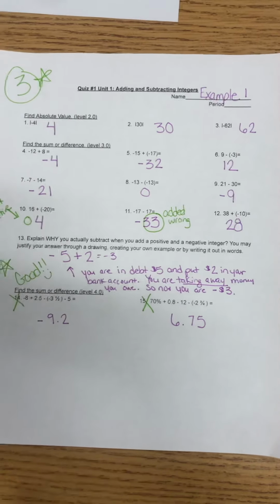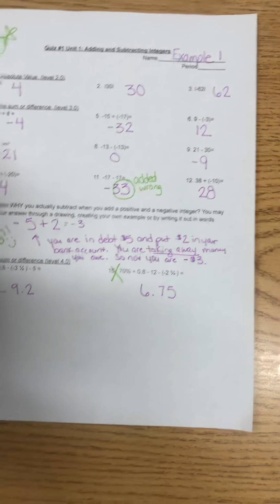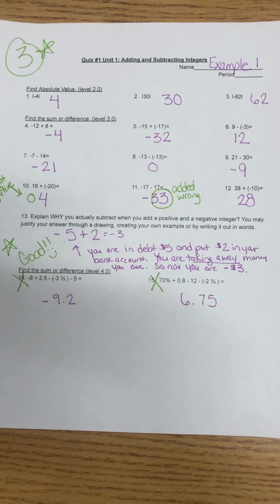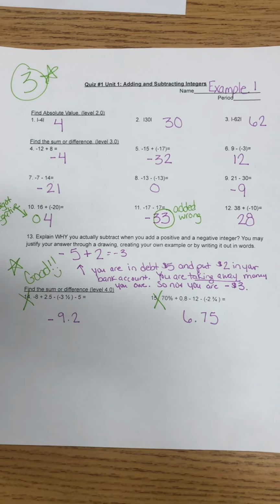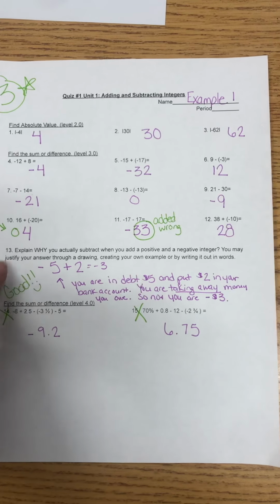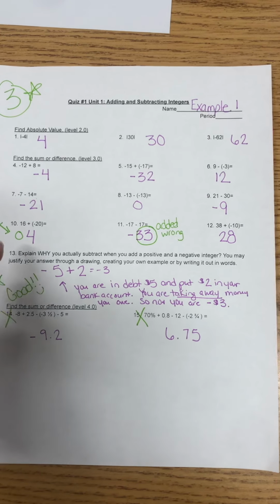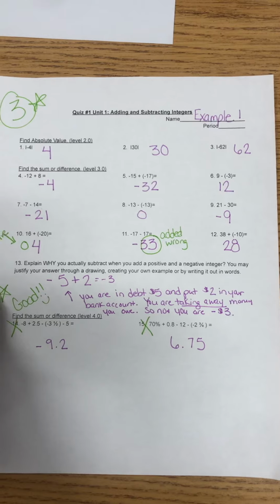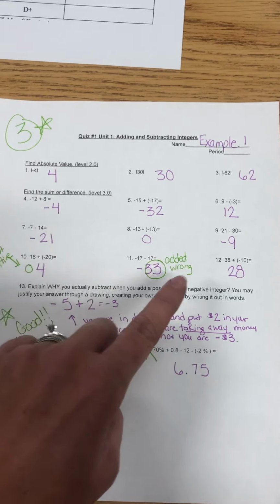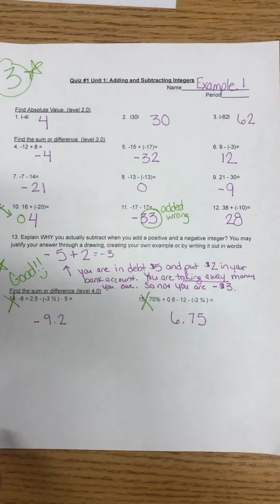To reach the level 3 skills, for examples 4 through 12 specifically, are where the students are showing us how to add and subtract integers. Number 13 is more of that deeper thinking question, just digging into the why it works, but we were mainly focused on this quiz for the 1 through 12. That's where the students were aiming on being proficient at.